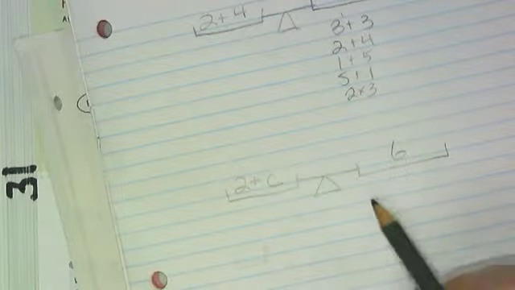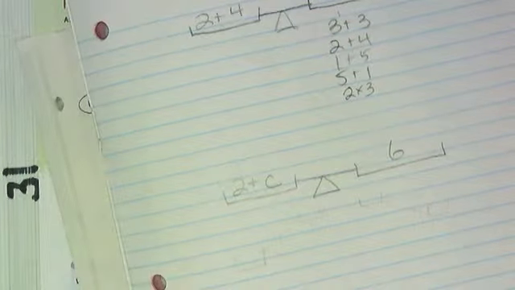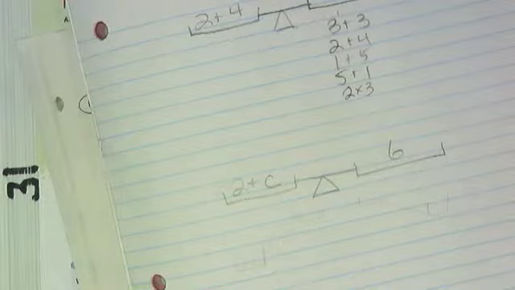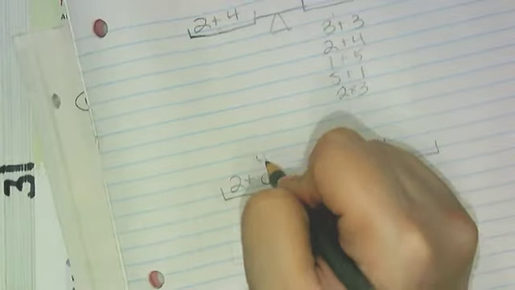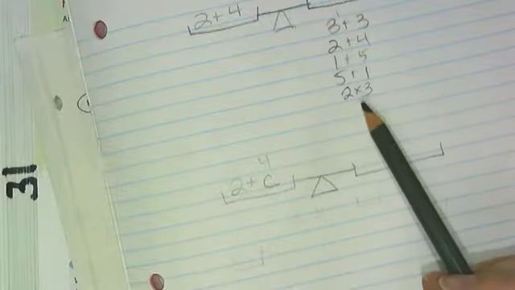We don't want that. If I put 0, what's going to happen? 6 is going to be heavier. So then I'm going to have something like this. I don't want that. I want perfectly balanced. What does c have to be? 4. Now that one was pretty easy because we did that one like right here.